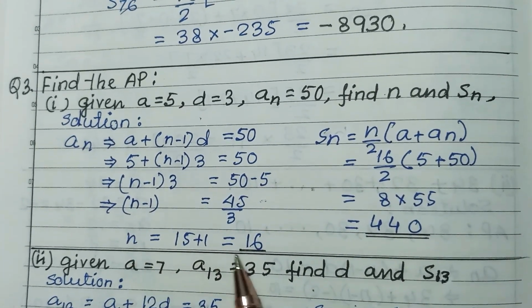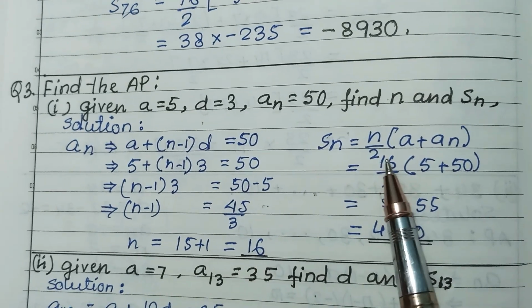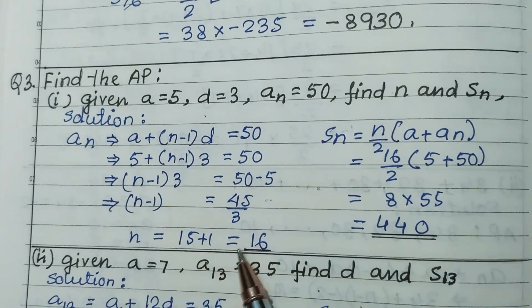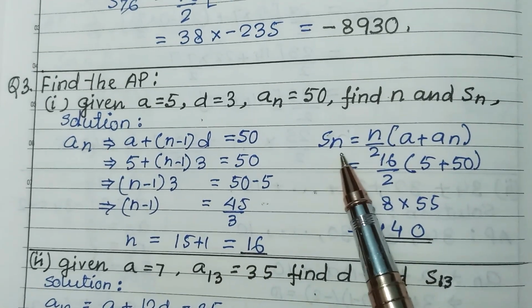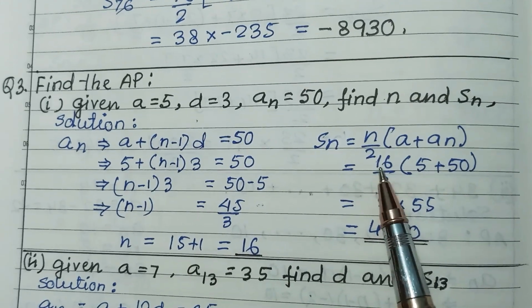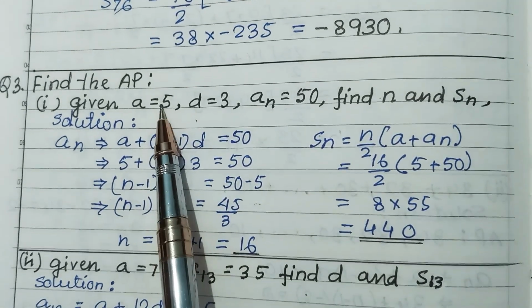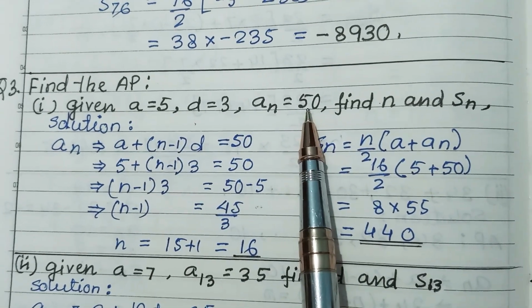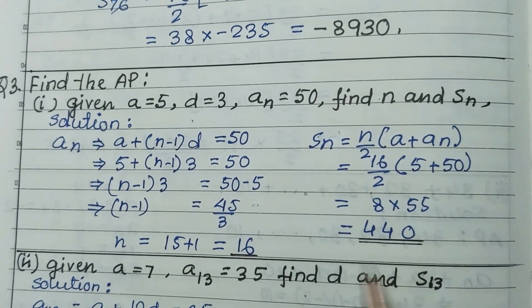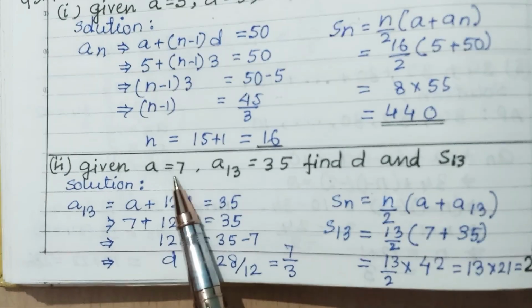Once you have got n, substitute the value of n in the formula of Sn. Sn is n upon 2, a plus an. Here n is 16, so 16 upon 2, a plus an. So it is coming 440. Given a is equal to 7.